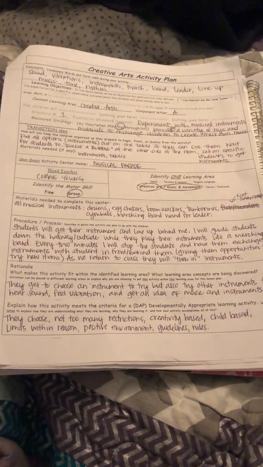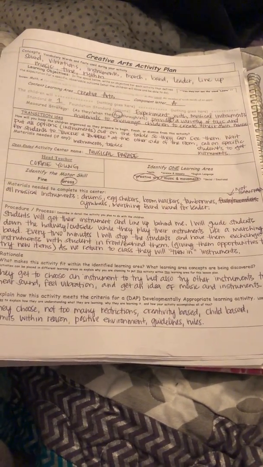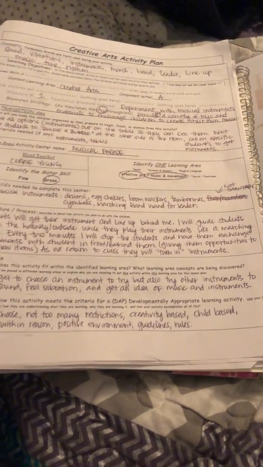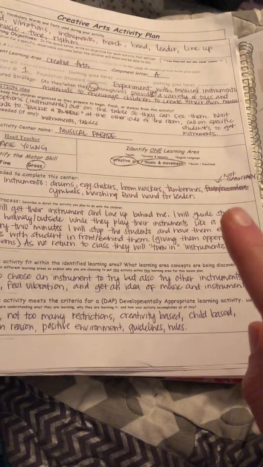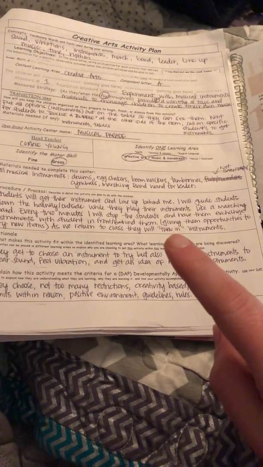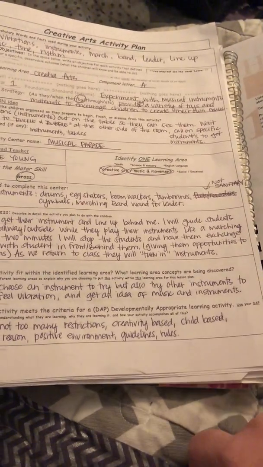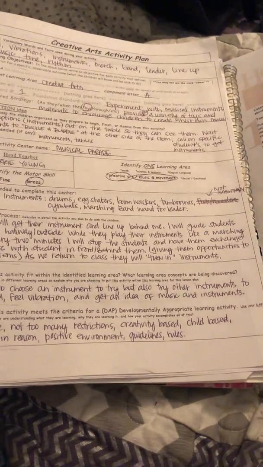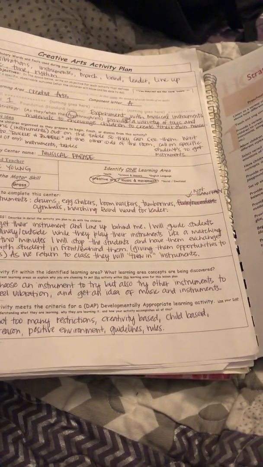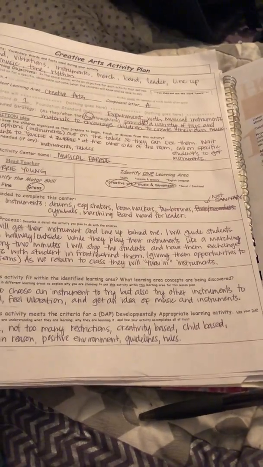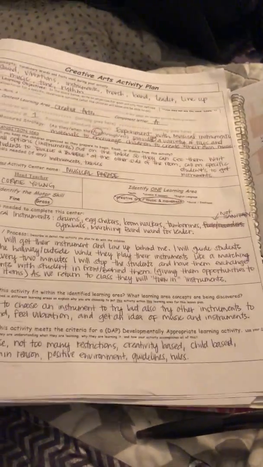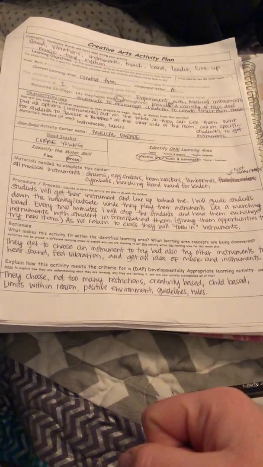Okay, and then my materials needed. I'm going to list all of my materials: the drums, the egg shakers, boom whackers, tambourines. I wrote down flutes and recorders, but after I started writing what I wanted them to do, I think maybe that's not very sanitary. So I'm going to choose just ones that they're going to use their hands and bodies with and not their mouth. That's why I took that one out. And then for me, I'm going to have a wand as the leader so that they know where to follow and they know what to do. And I can even show rhythm if I have the wand.